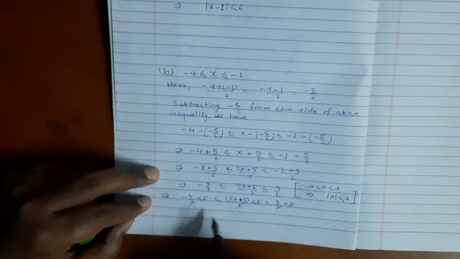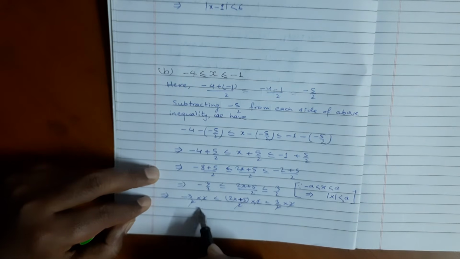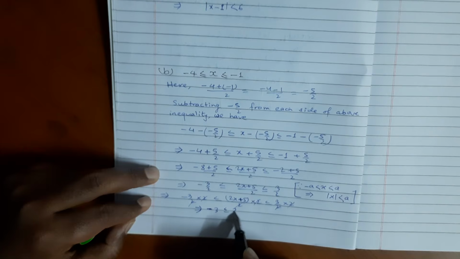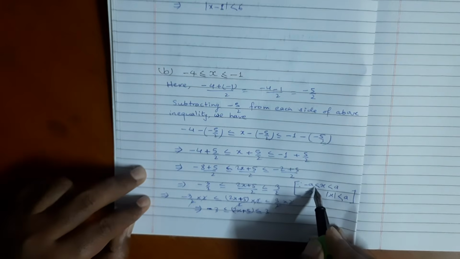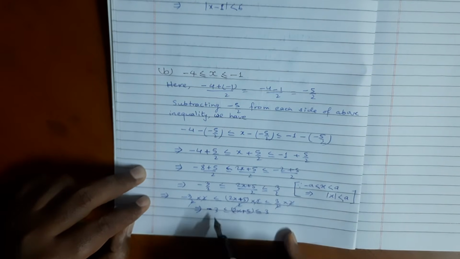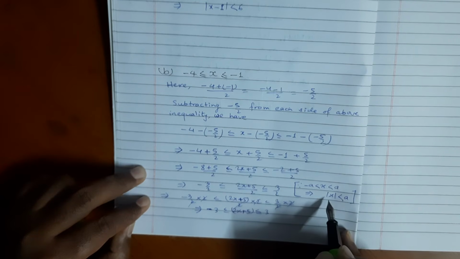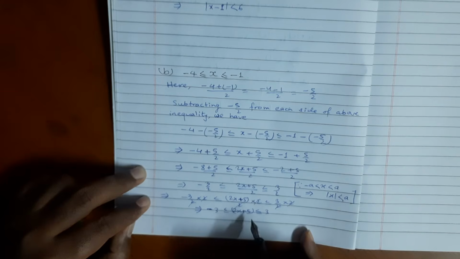So using this property, here we have -3, then 2x plus 5, then 3, with the inequality signs as before. Here in place of a we have 3, and in place of x we have 2x plus 5.